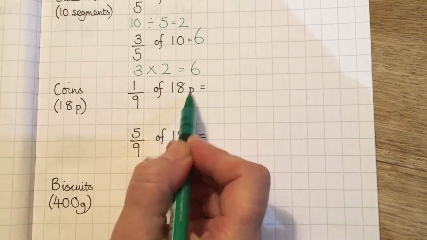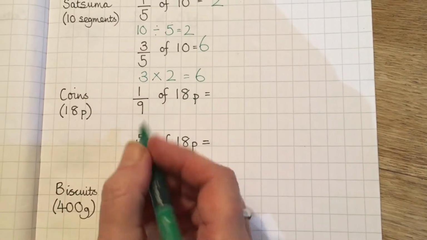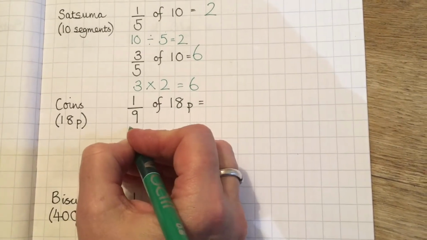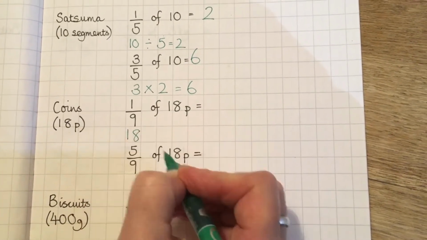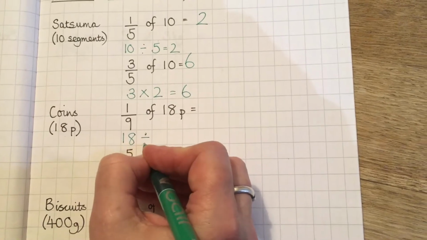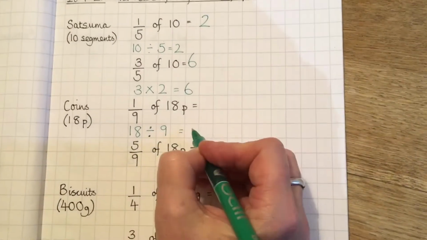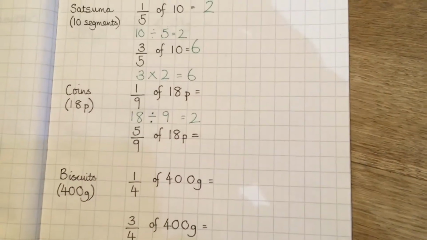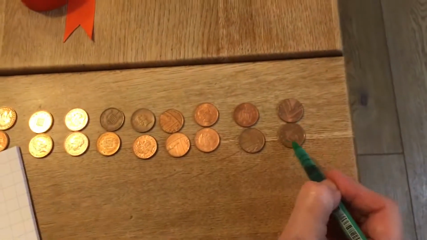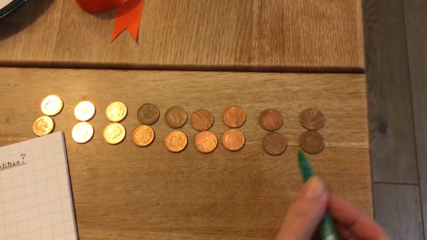So my whole amount was 18 pence. I need to do 18 divided by 9. How many 9s in 18? Well, hopefully you know it's 2. You can see that here. There's 2 pence in each group.